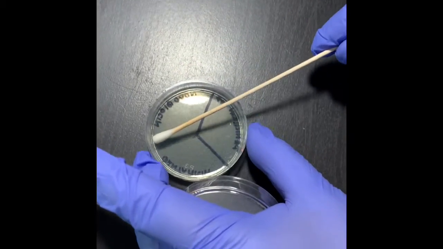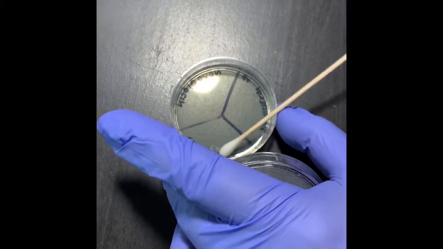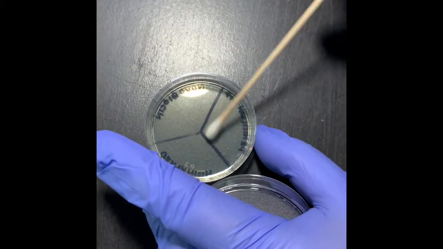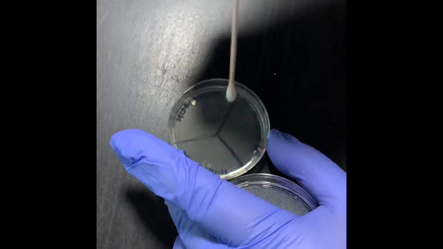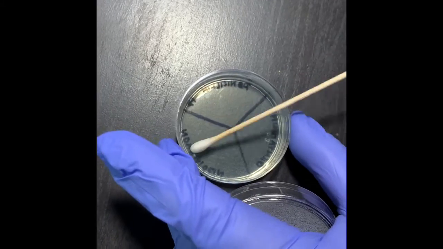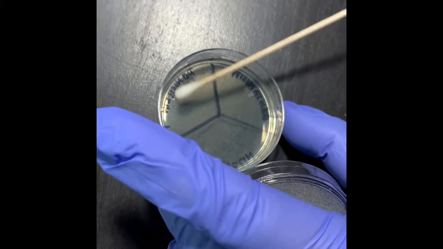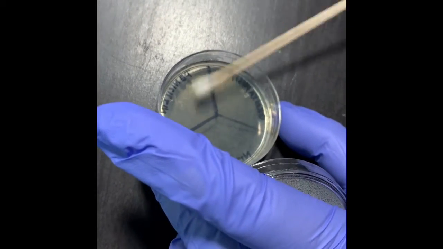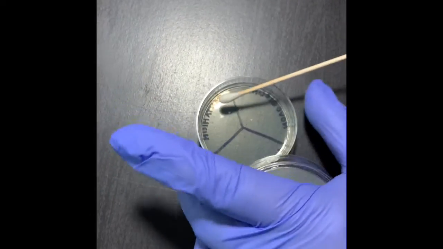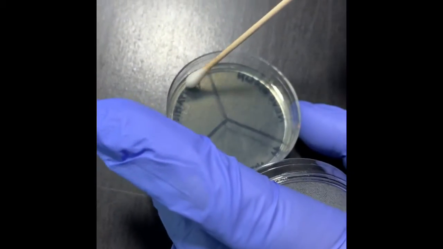Then I go from the corner side, and don't press too hard because the agar is so thin, but make sure that you touch all the sides and corners, and no point is left untouched. If you want, you can hold it against the light to make sure you are touching everywhere. Make sure you touch the edges clearly.